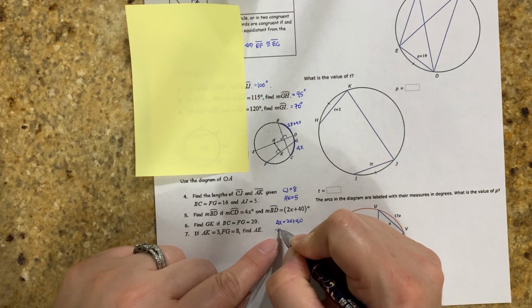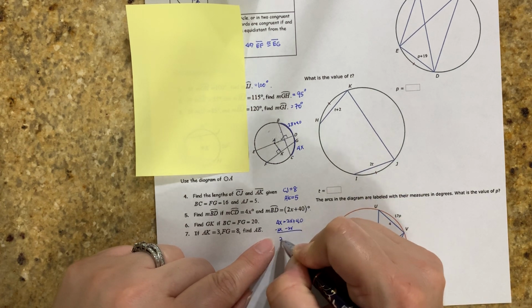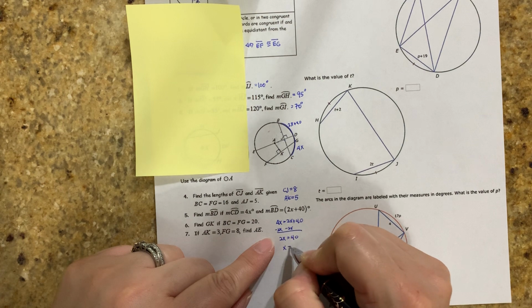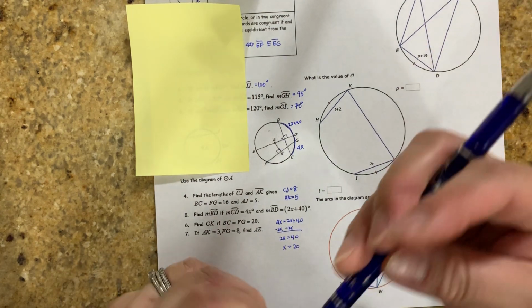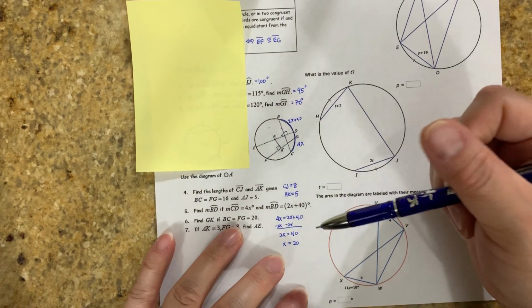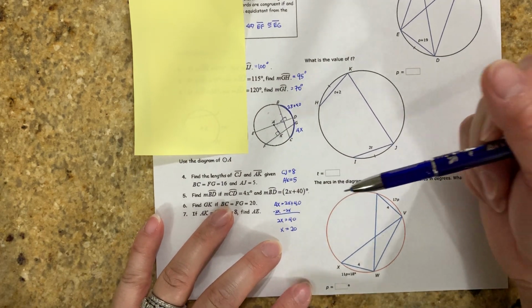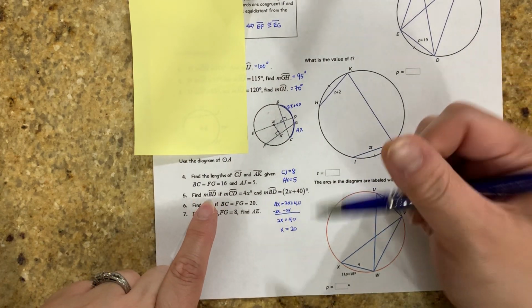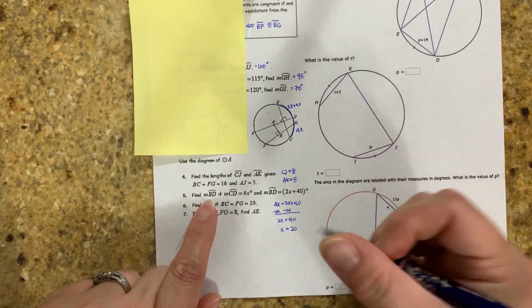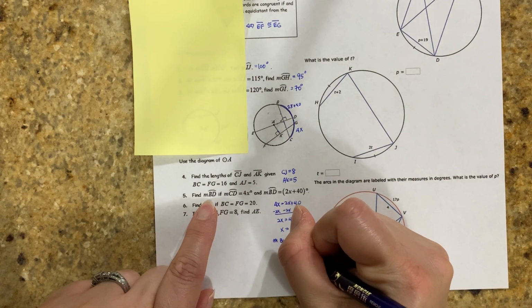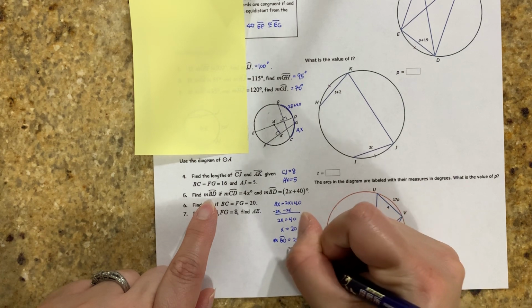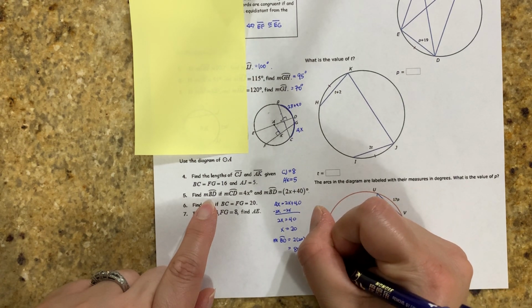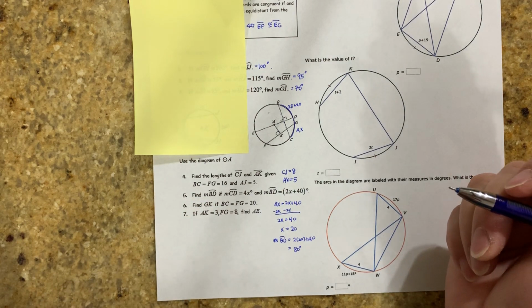Subtract 2x on both sides. You get 2x equals 40. X must equal 20. Sorry, 30. But what is going on? We do not want x. We actually want measure of arc BD. So you got to plug your 20 back in here. So measure of arc BD equals 2 times 20 plus 40. So it's 40 plus 40. That's 80 degrees. And that's it for number 5.